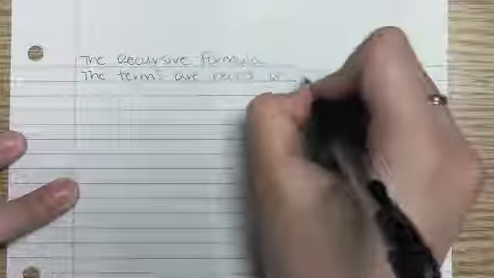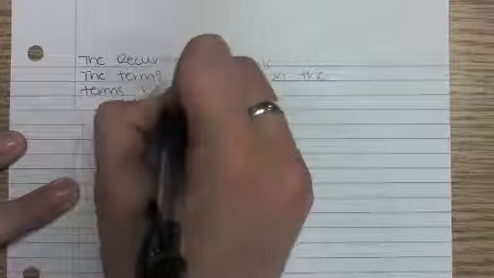This video is on the recursive formula for sequences. And when we write recursive formulas, we're going to write it so that the formula is based off of the terms that come before the one that we're looking for. So we're going to say the terms are based on the terms before them. Hopefully that kind of makes sense.